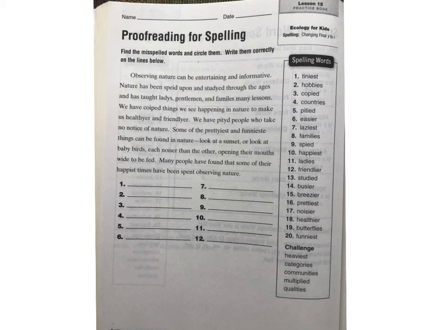All right, kiddos, today we are doing page 174 and 180. And we have done these types of pages, at least this first one, a lot. So I'm not going to do a lot of clues on this one. We are proofreading for spelling.